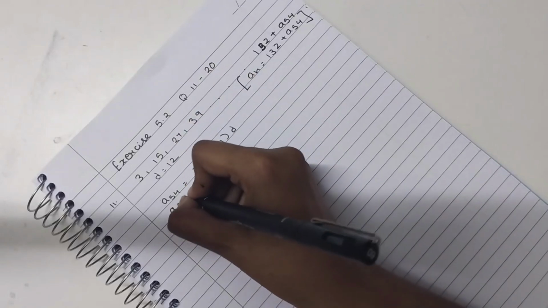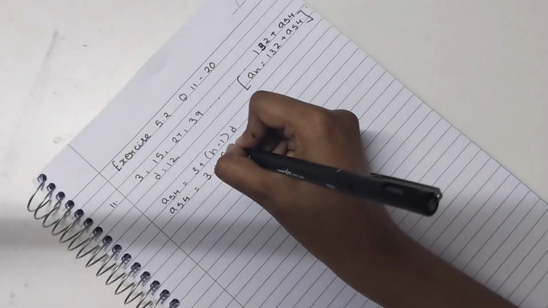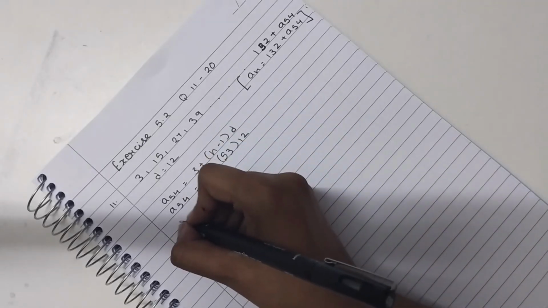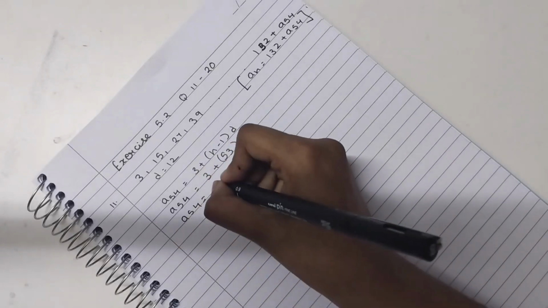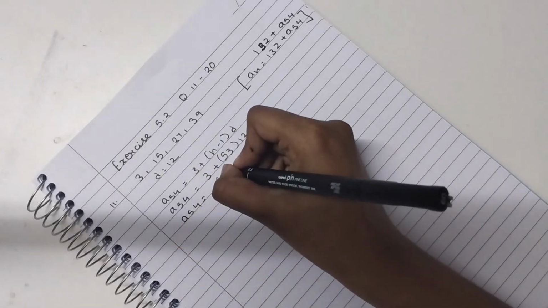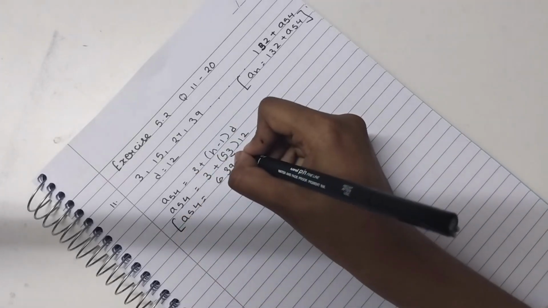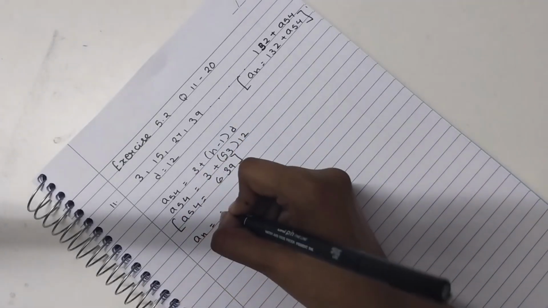So a54 is equal to 3 plus 53 times 12, and a54 is equal to 639.